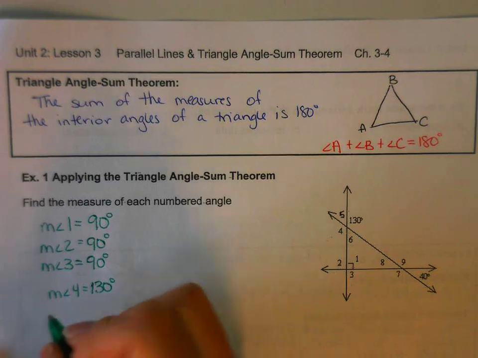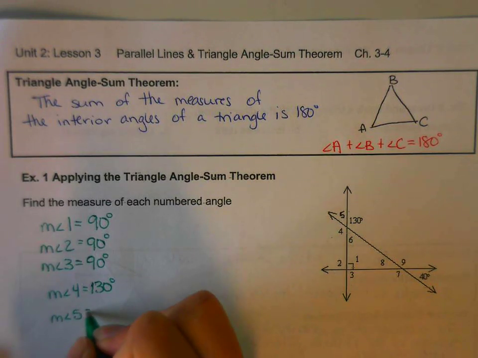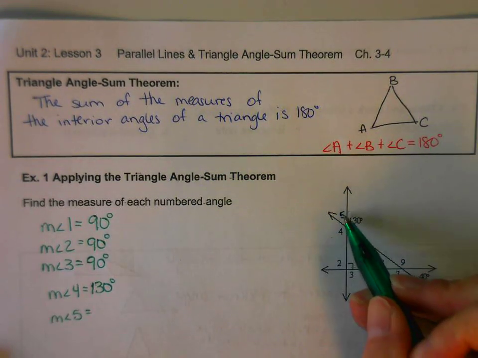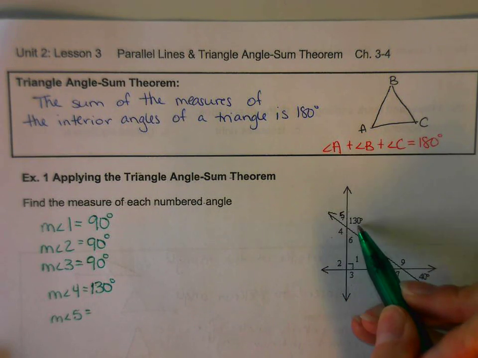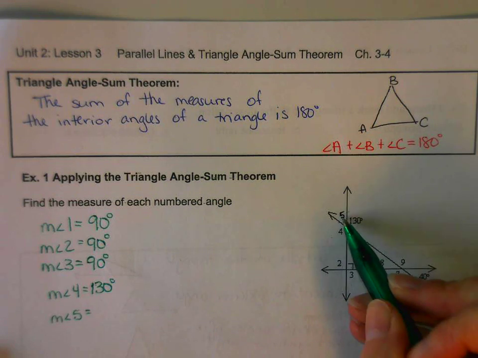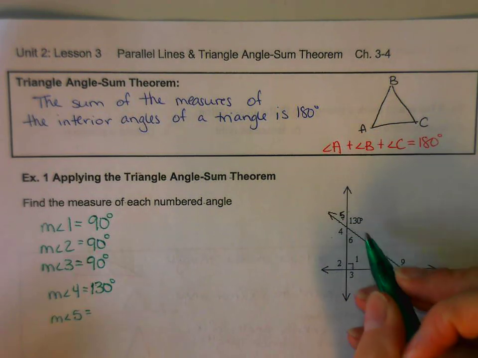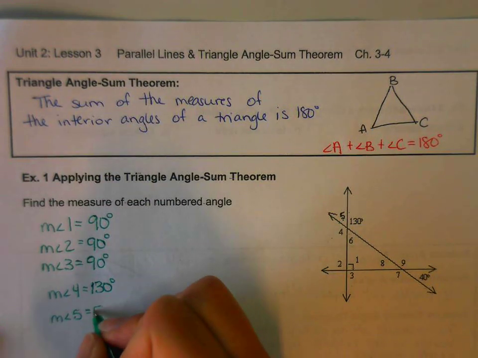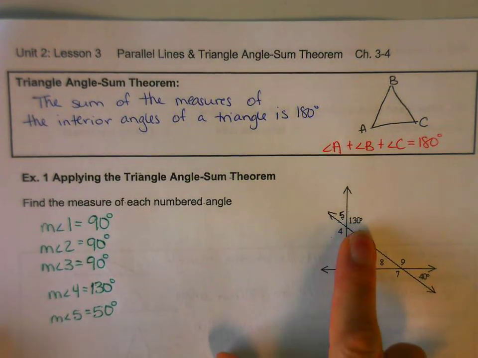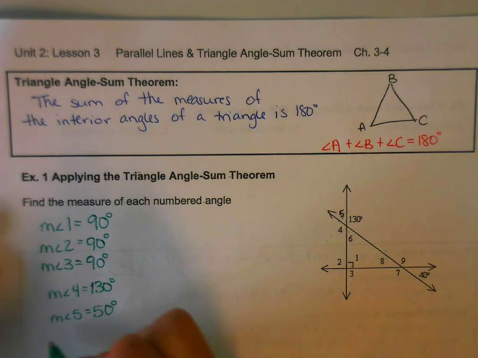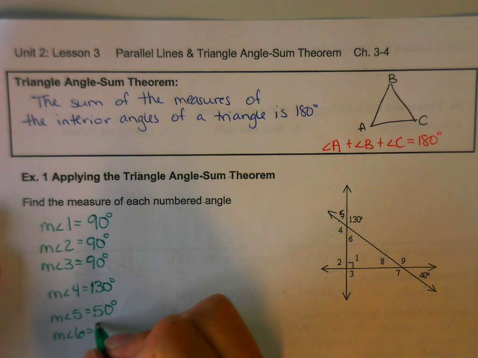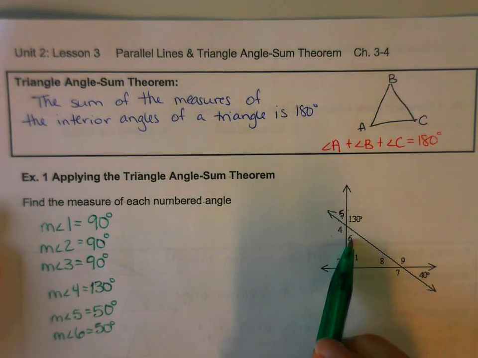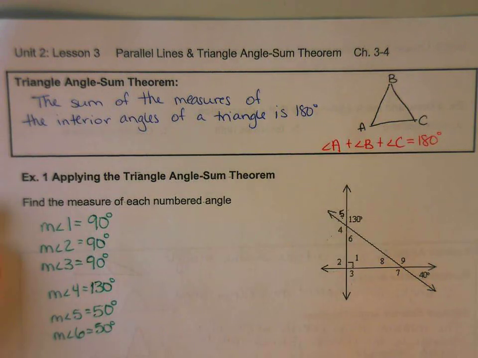So looking at the measure of angle 5 and angle 4, they are supplementary angles. They form that straight angle. Same with angle 5 and this angle right here. So that means these two have to add together to be 180. So if I'm at 130, angle 5 is going to have to be 50 degrees. So that 50 plus 130 is 180. The measure of angle 6 is also going to be 50 degrees because angle 5 and angle 6 are vertical angles, and vertical angles are congruent.